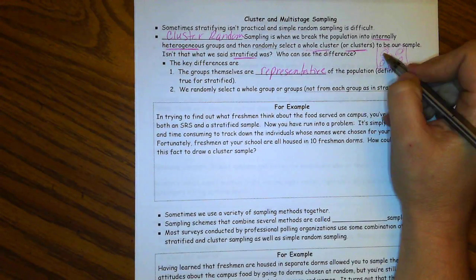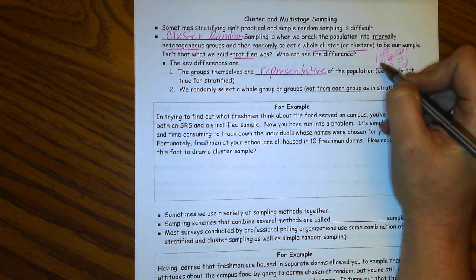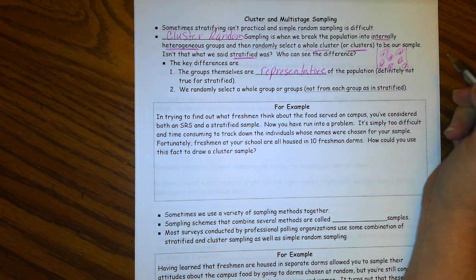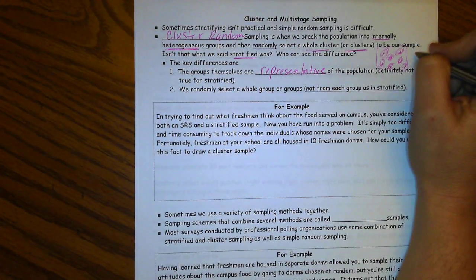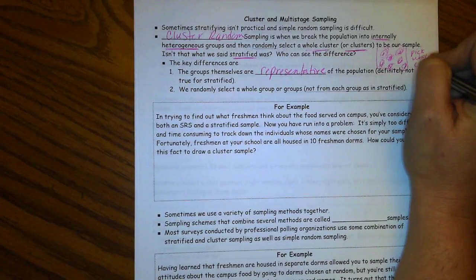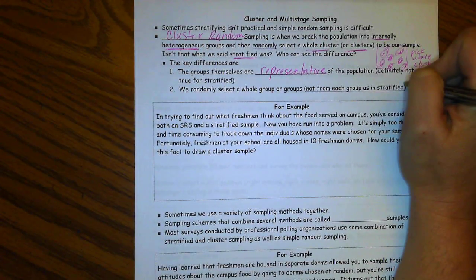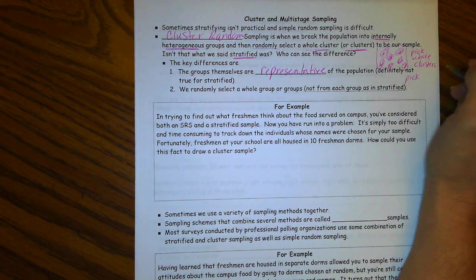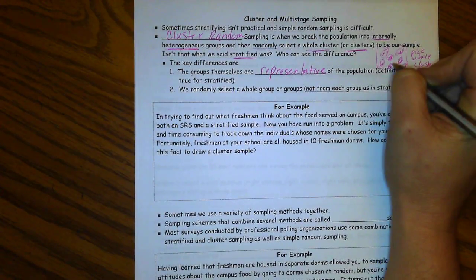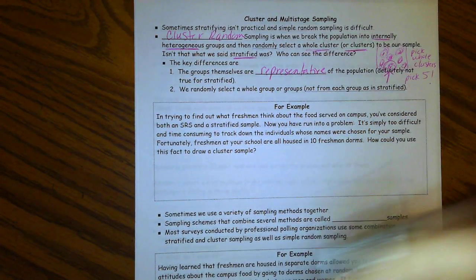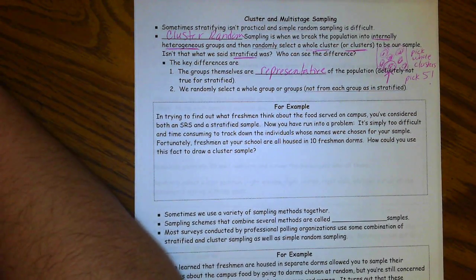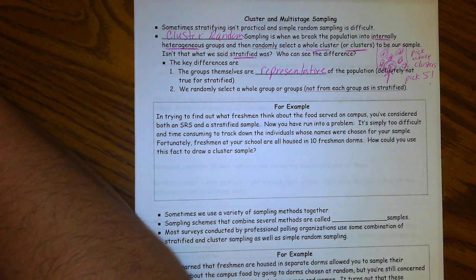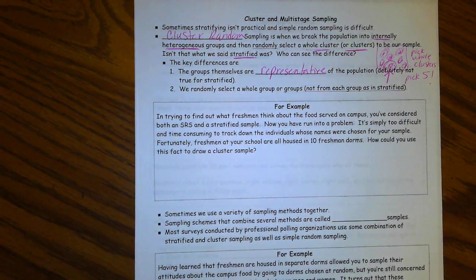What we're actually going to do now, if I number all these clusters, 1, 2, 3, 4, 5, 6, 7, we're going to actually pick whole clusters. So I go to a random number table and it picks cluster 5. Okay, so everybody in this cluster right here, you're now in my sample. You could pick more than one cluster, but that's the basic idea.